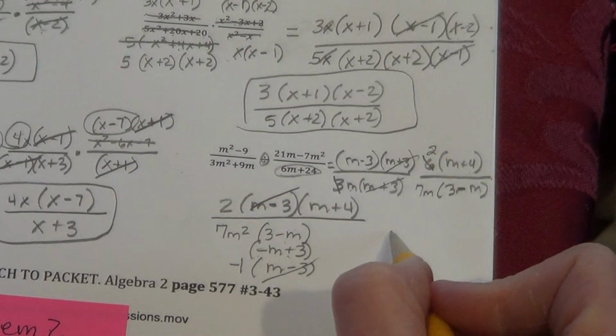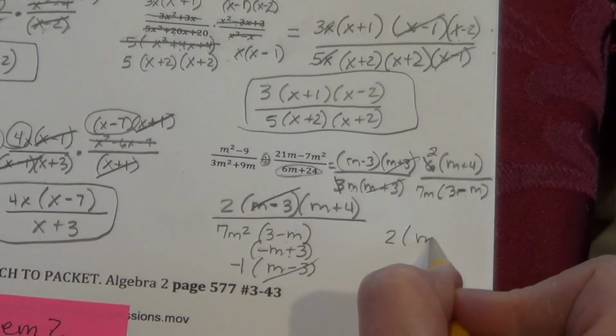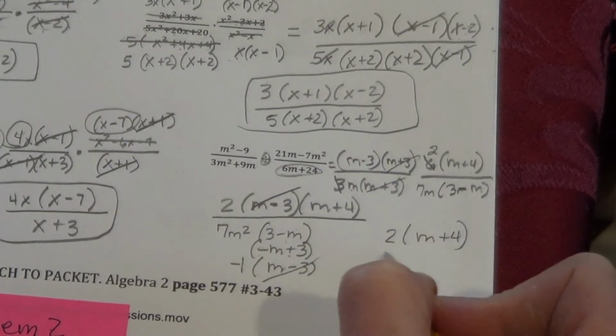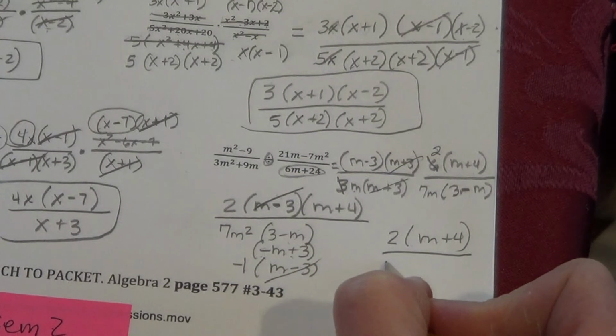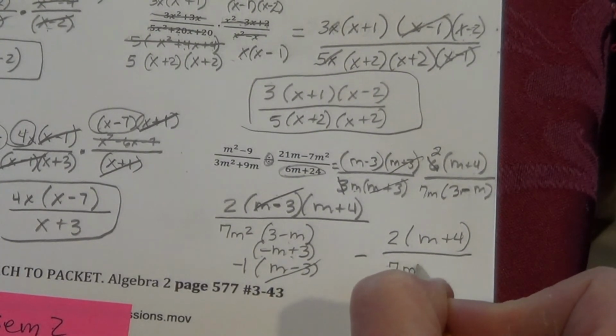So, now on top we have 2 times m plus 4 over negative 1 times 7m squared. So, you can bring the negative out front, 7m squared.